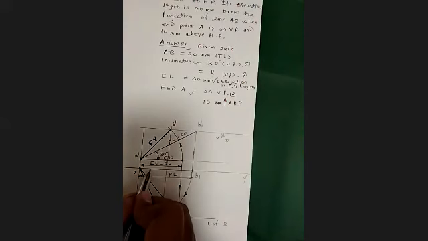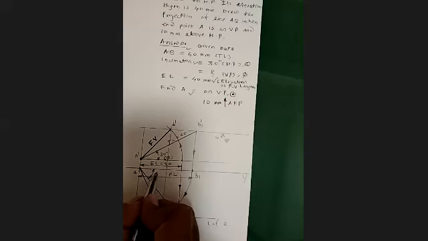Now this angle, what will be this angle? Symbol? Phi or beta? Angle is phi. This angle, which you, beta.